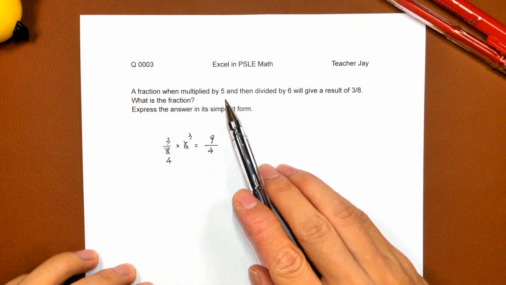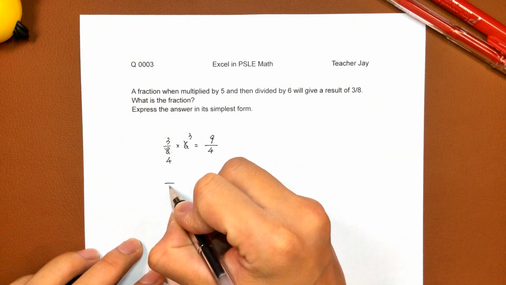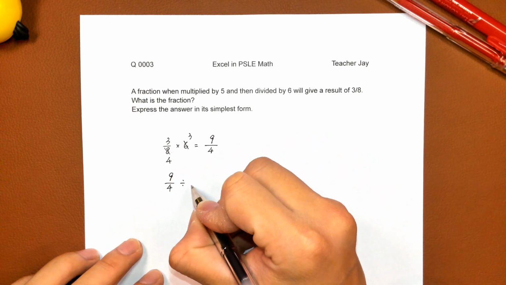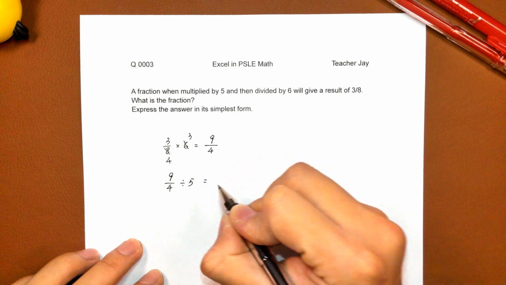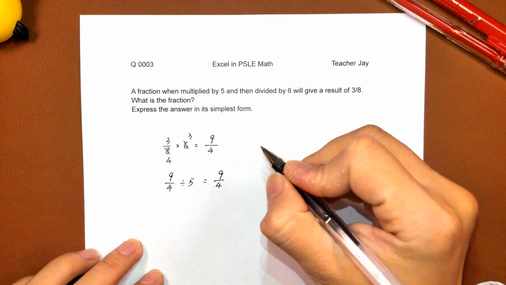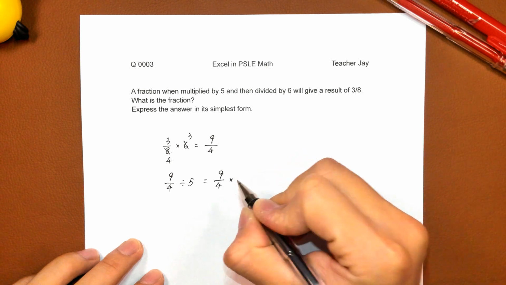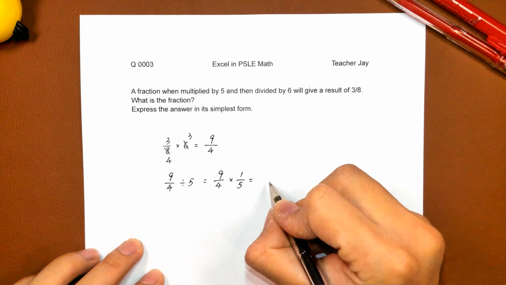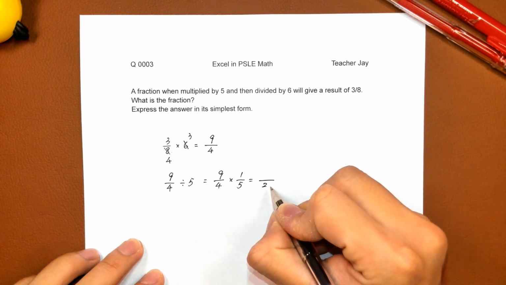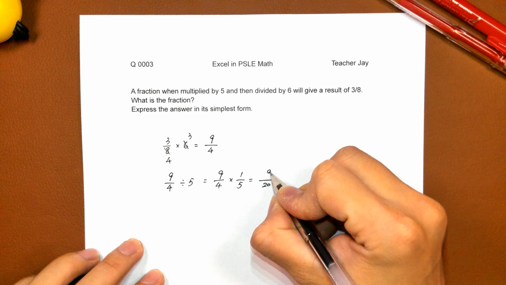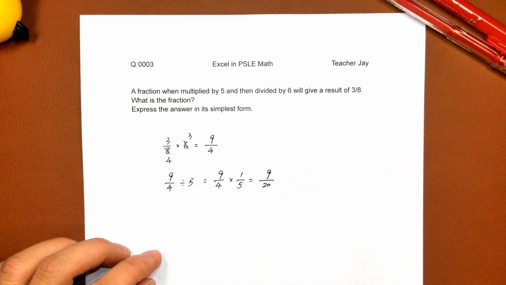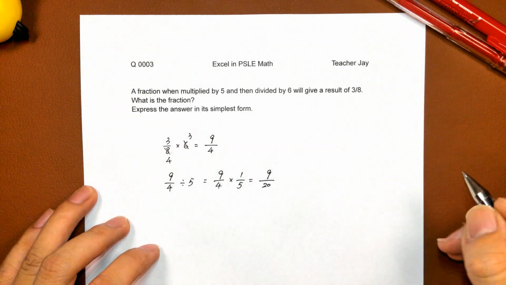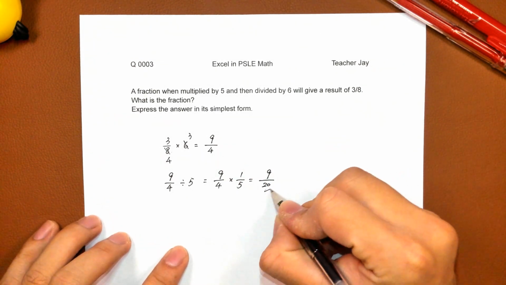multiplied by 5. So we divide 9/4 by 5. And that is 9/4 times 1/5. The answer is 9/20. Now we check whether this answer is in its simplest form. Yes, correct. So the answer is here.